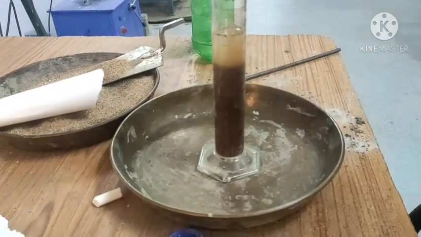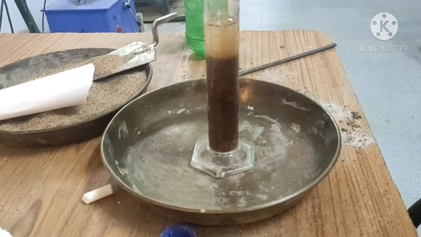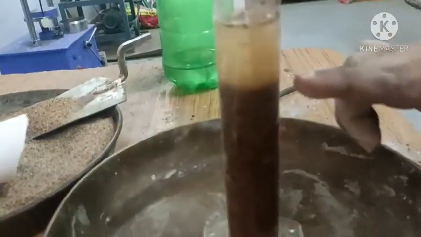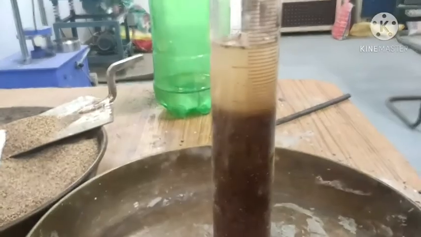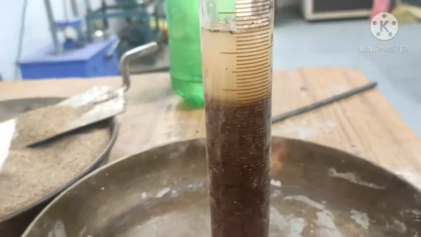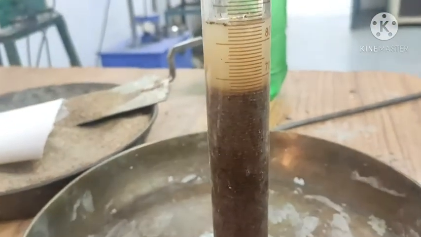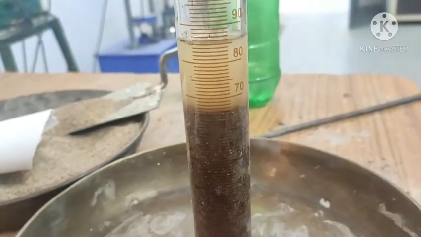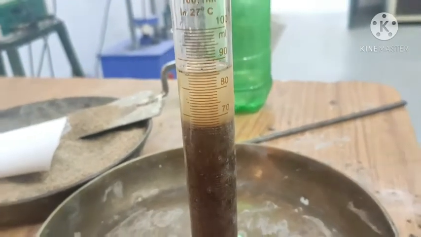Now after settling for 5 minutes, you can see the final height of that sample is 66 ml. So our S2 is 66 ml.